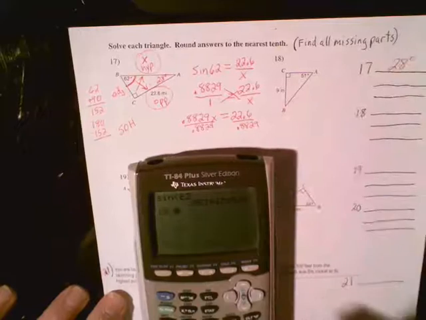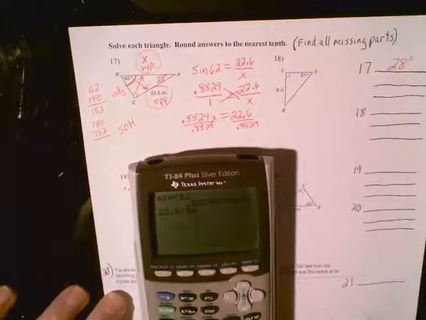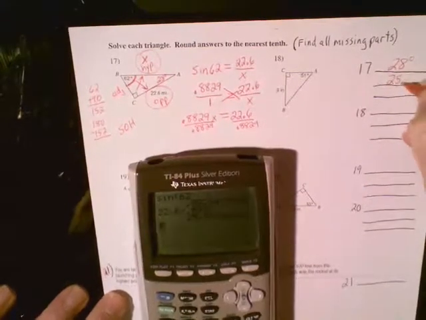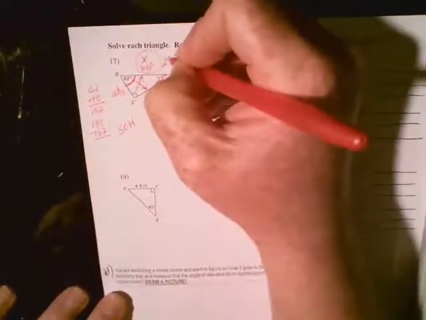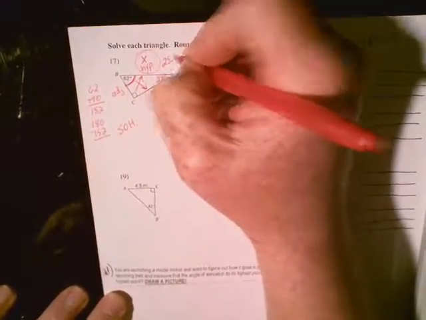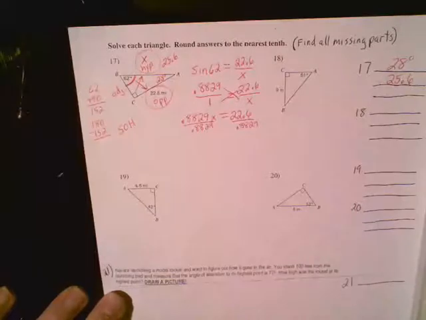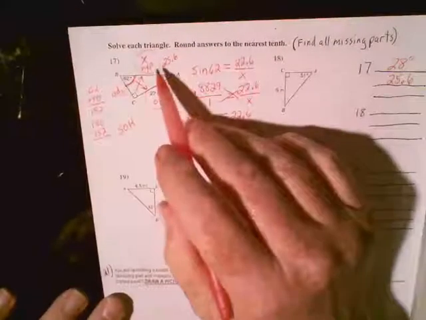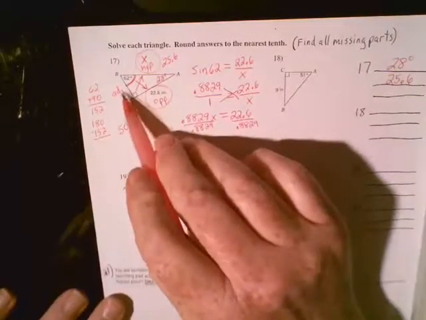So 22.6 divided by 0.8829, and we come up with about 25.6. So this hypotenuse is about 25.6. So now we found two of the sides. Now there's a couple different ways we could do this. We go back and we're going to find the adjacent leg over here.